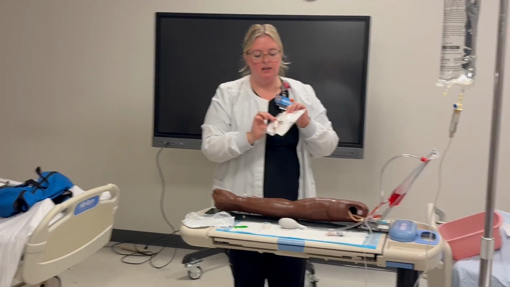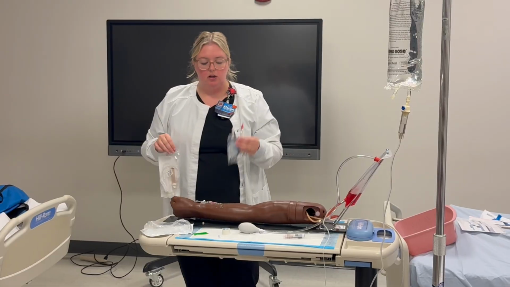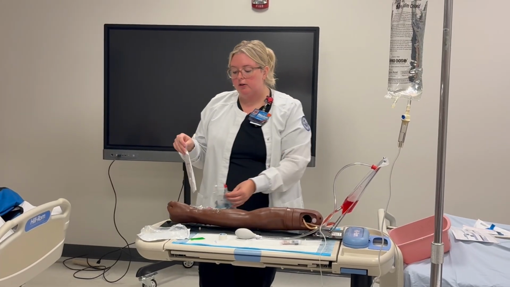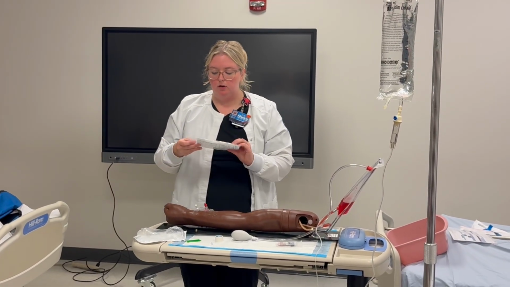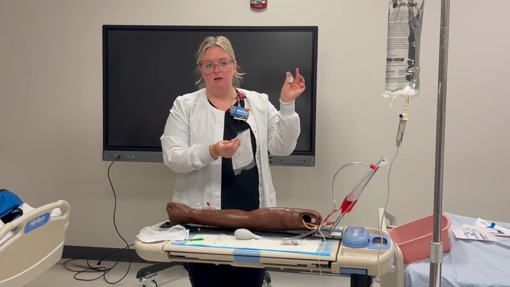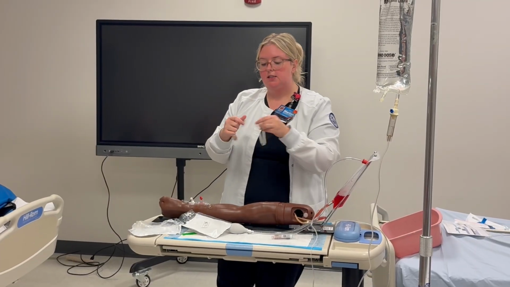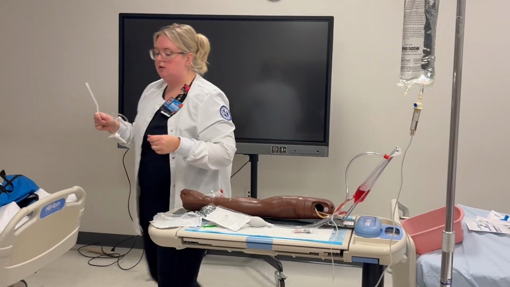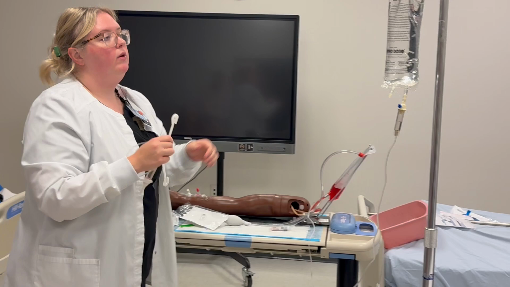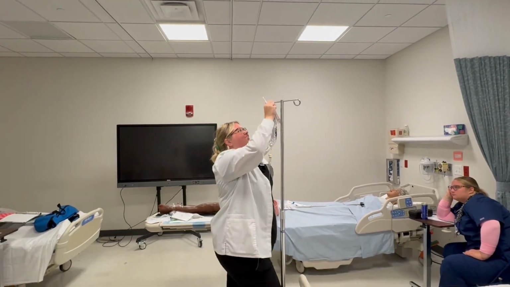So this tubing, it's much less, but it's basically the same process. You're gonna turn it upside down. We do our third check so that we know that we're safe and we're giving our patient the correct medication. This also opens easily from the top. One thing that's different is it's gonna come with this little extra piece. So you're going to lower your primary.